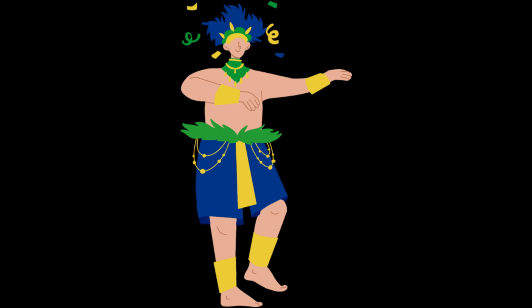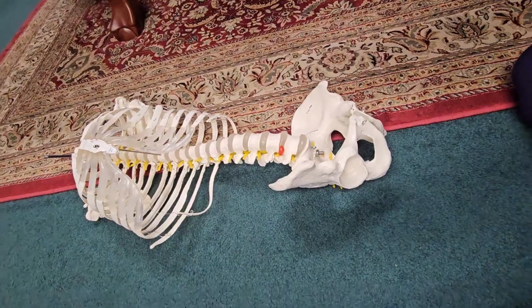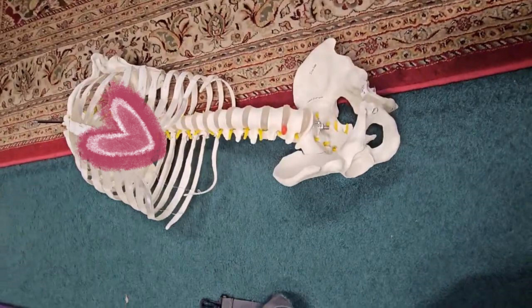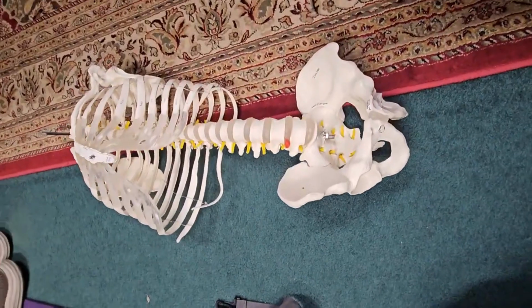You might have heard the goofy saying, "It's all in the hips." Well, I'm here today with a dismembered Mr. Bones to explain how true that goofy little saying actually is.